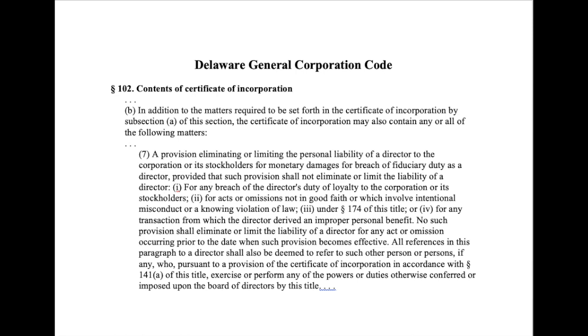And now the whole game for plaintiffs' lawyers is to find ways to challenge conduct and allege either that there was a conflict of interest or that there was some other conduct that would be excepted from 102b7, like actions in bad faith, which effectively means total failure to supervise, or a knowing action of misconduct or in violation of law, or whatever. And so that's exactly what happened in Arnold versus Society for Savings.